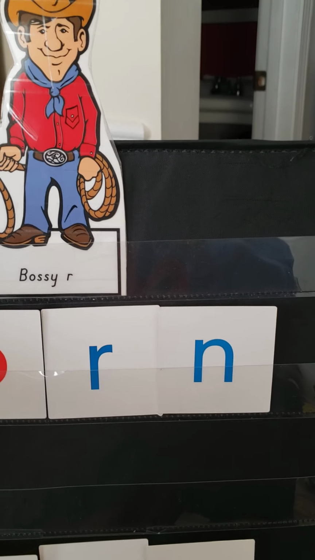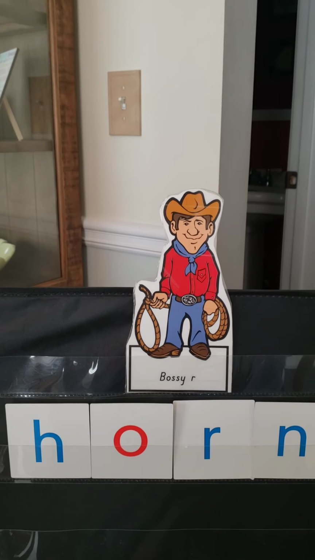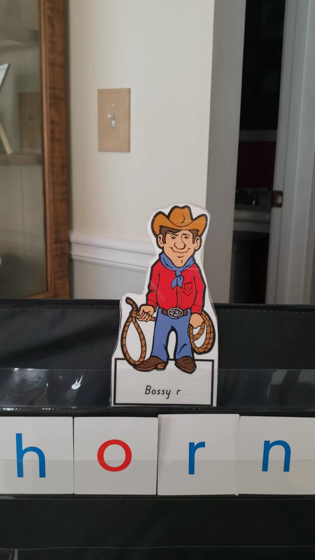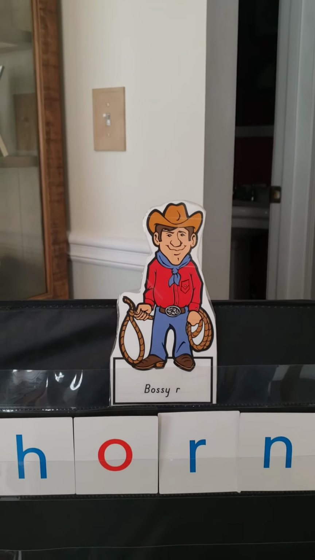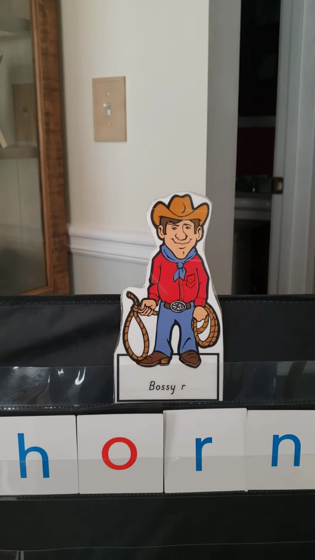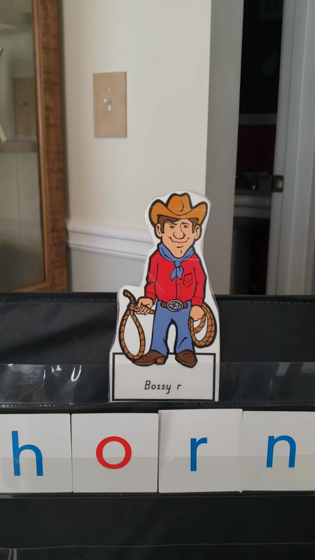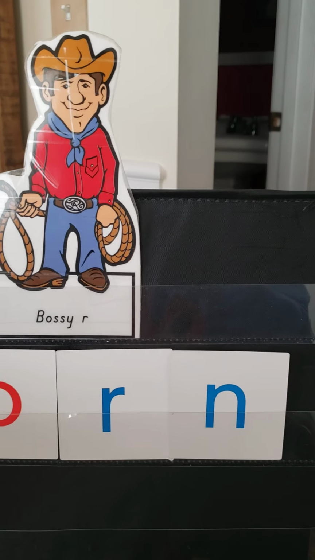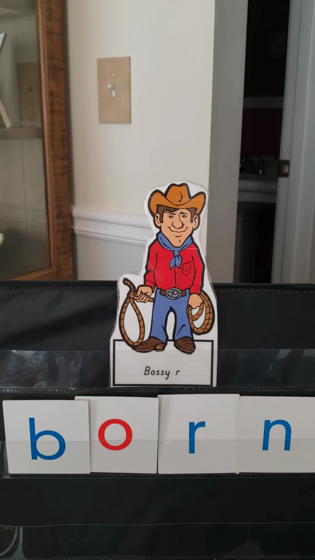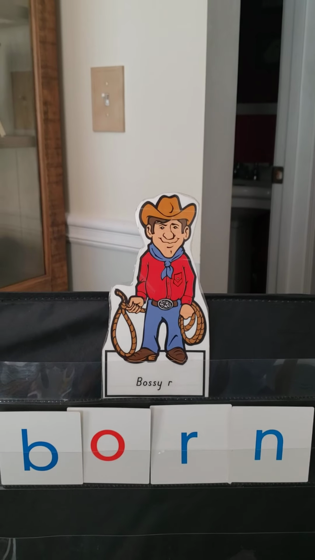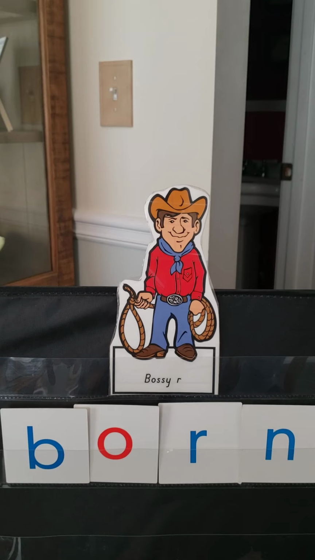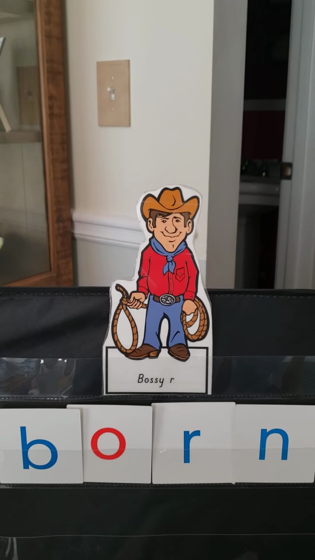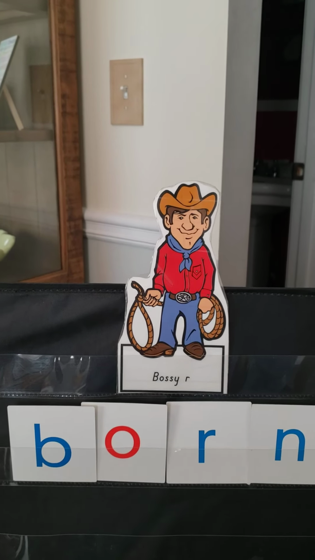How about we put an H in front of orn? What do we get? Horn. Did you honk the horn? See how Bossy R changed that O sound? When you see that R after a vowel, remember it is changing that vowel sound because he's a Bossy R. All right, let's put another one up there. How about a B? Born. Mrs. Tebbens is so thankful to God that you all were born. Hear how the O changes because of Bossy R? Born.